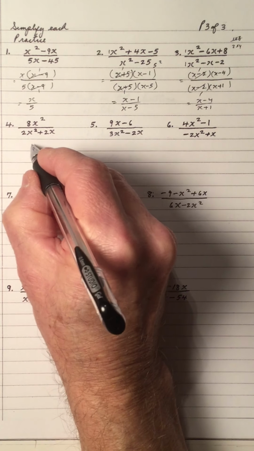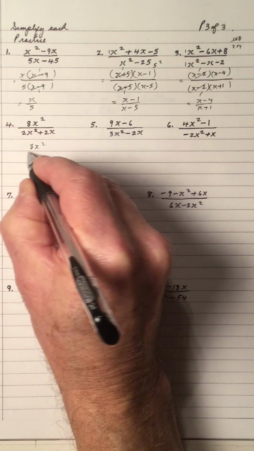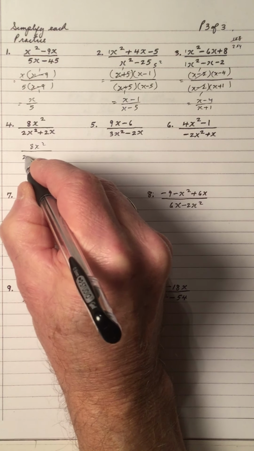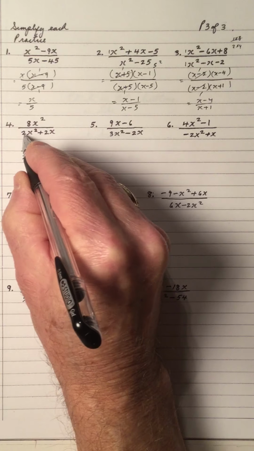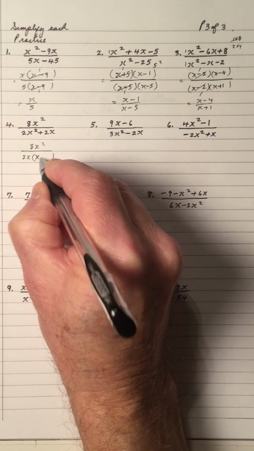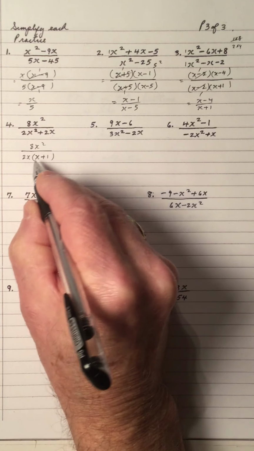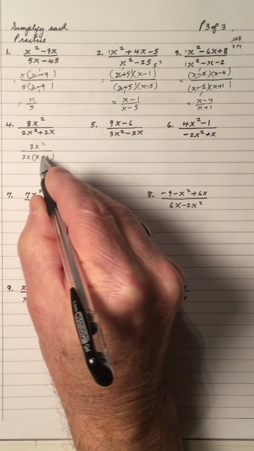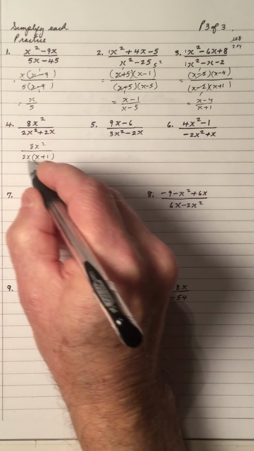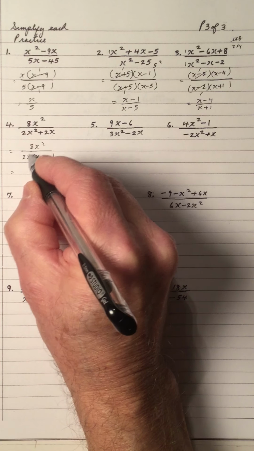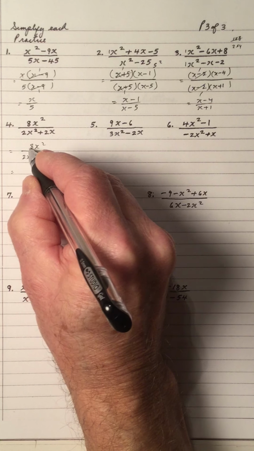Number 4, 8x squared can't simplify. The denominator got a 2 and an x. That's a GCF. So 2x squared divided by 2x is x. 2x divided by 2x is plus 1. Notice you have to have 2 terms in here because there's 2 there. And what cancels? 2 goes into 8. So 2x divided into 8x squared.